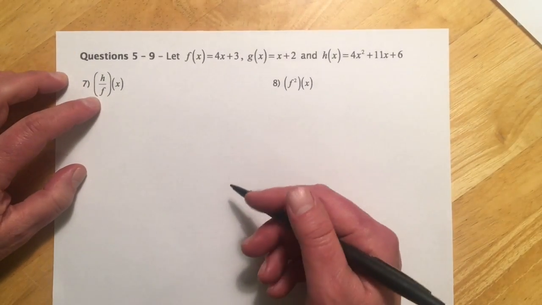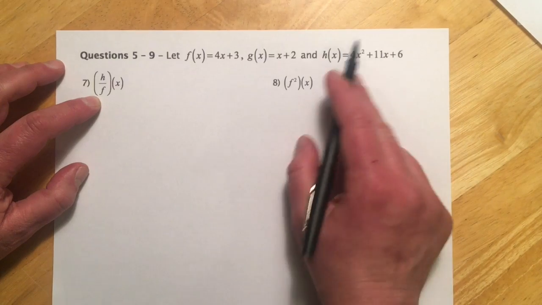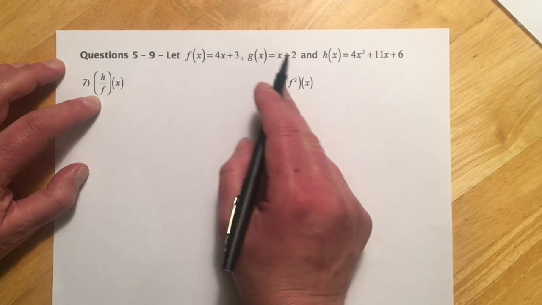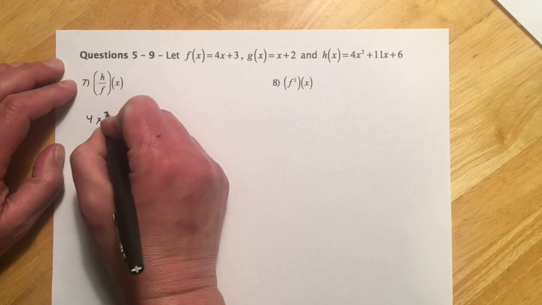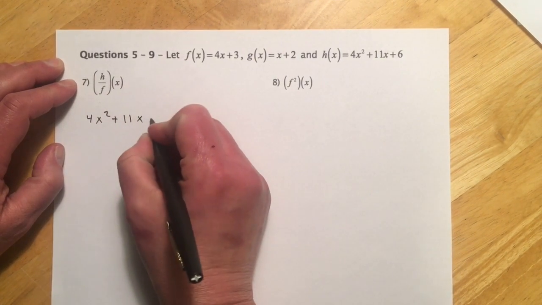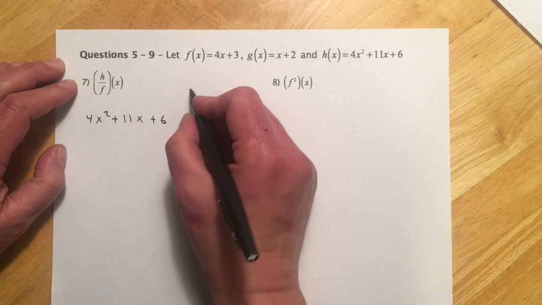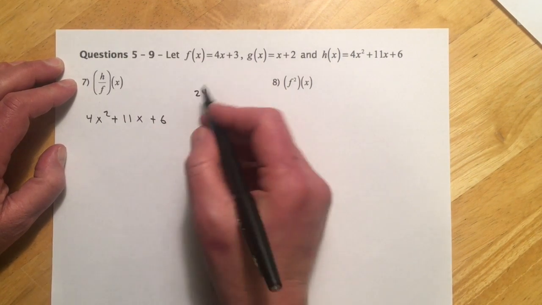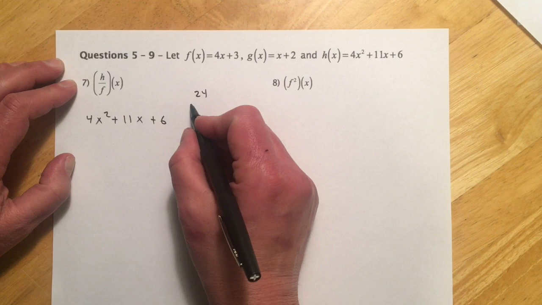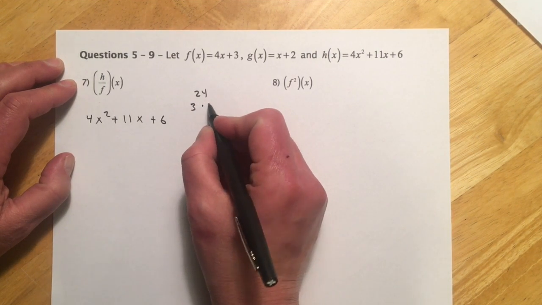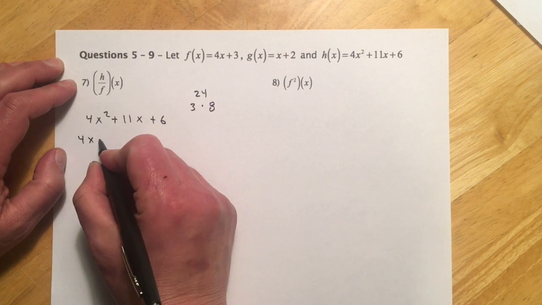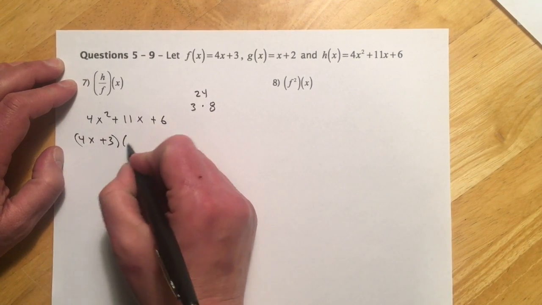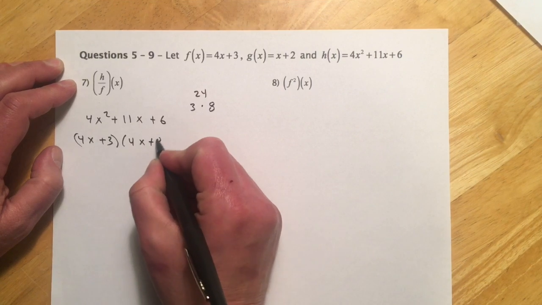Okay, so this one is h over f, and so we'll factor this, and we kind of count on one of these things going to cancel, but we'll go ahead and do out the steps. So 4 times 6 would be 24, and I need two numbers to multiply to 24 and add to be 11, so it sounds like 3 times 8. And so that'll be 4x plus 3, and then 4x plus 8.